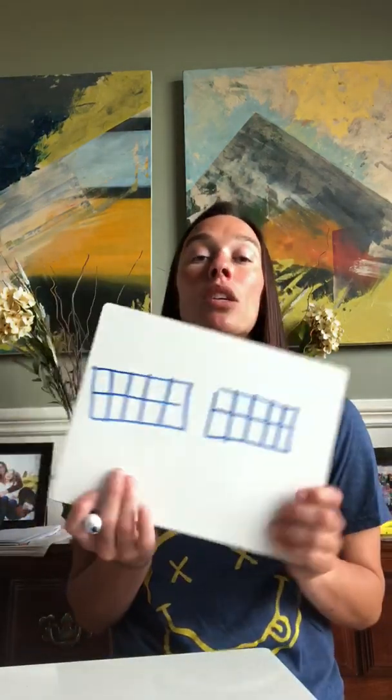So my problem says, Miss Metz has 14 hats. I give away 6 of them. So how many hats do I have left? So Miss Metz had 14 hats. I gave out 6 of them. Now I need to know how many I have left. So I'm going to do another 10 frame. But remember, I have to have 2 of them because our number is greater than 10. So I have my 2 10 frames.